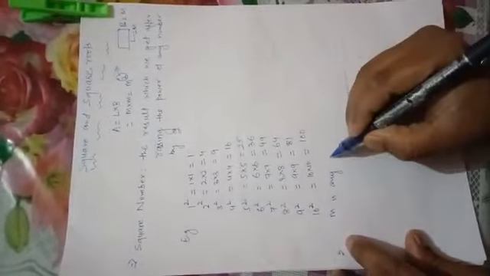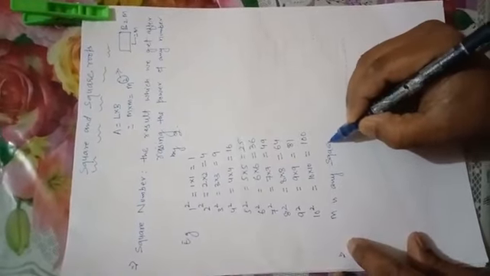So in general, any square number can be defined like this. Let's assume that m is any square number.